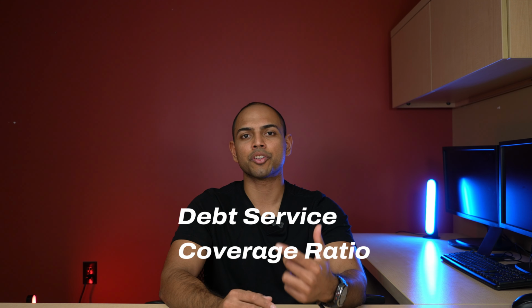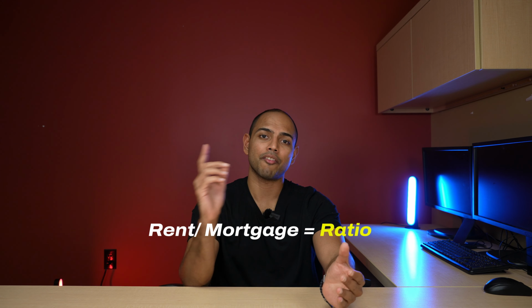It's debt service coverage ratio. What that basically means is we're covering the debt with rental income, and the debt is the mortgage amount. For a quick example, let's say the mortgage amount was $1,000. As long as that rent comes up to $1,000, you'll have a 1 ratio, meaning that the $1,000 rent will be divided by the mortgage amount. So 1,000 divided by 1,000, you'll get 1.